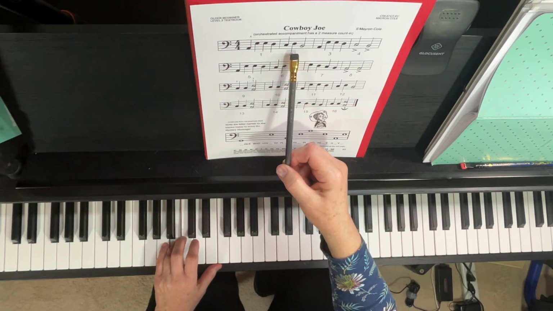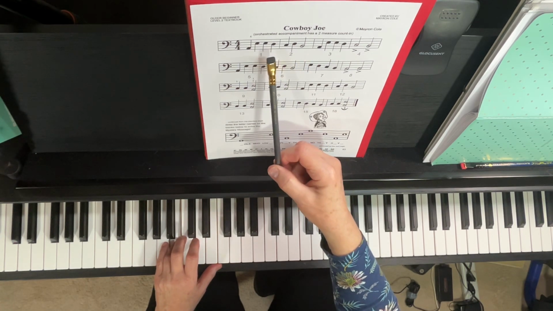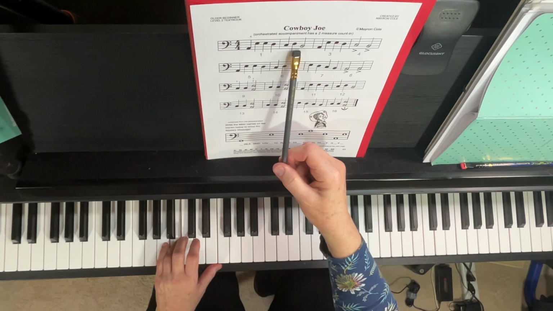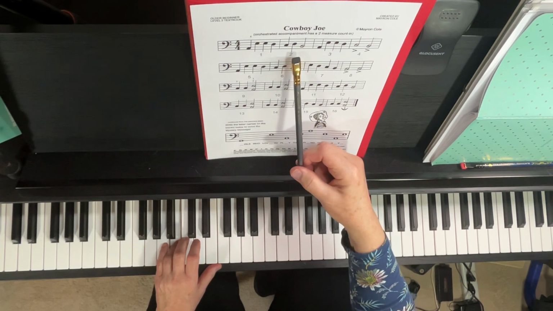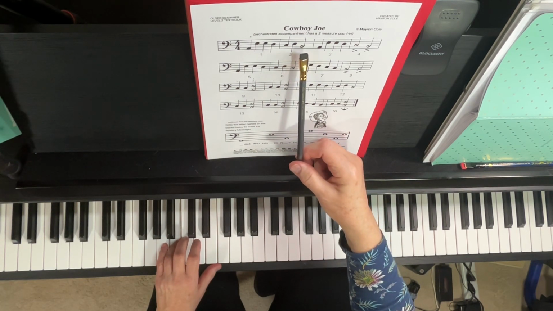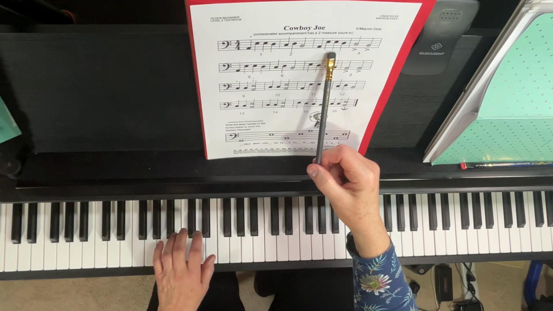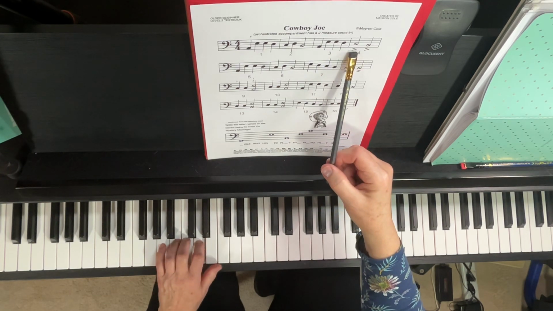So for those of you new to intervals, a line to the very next space or a space to the very next line is a step or a second. A line to a line skipping a space or a space to a space skipping a line is a third.